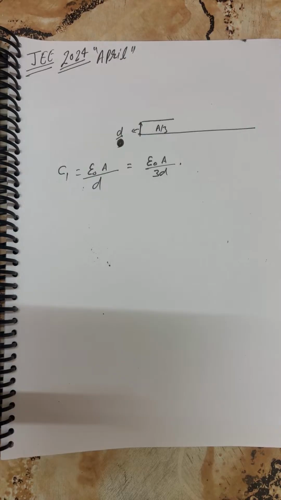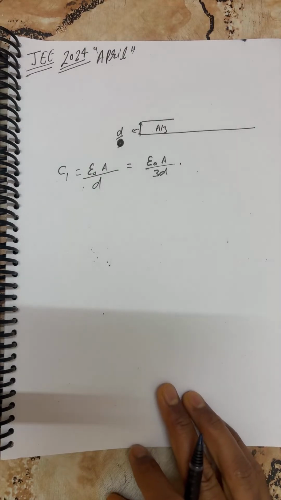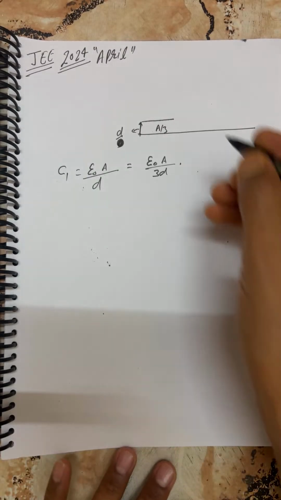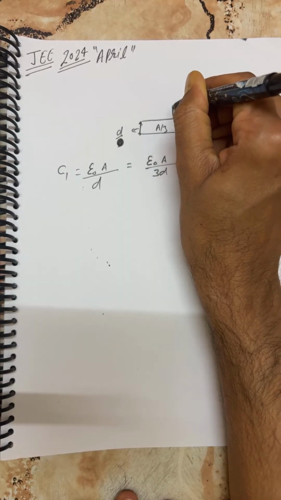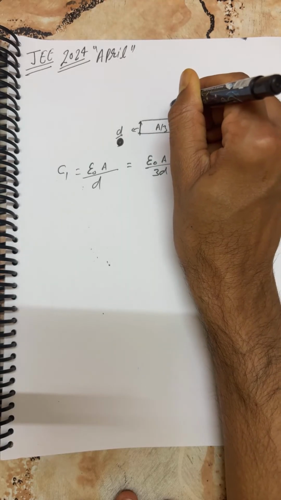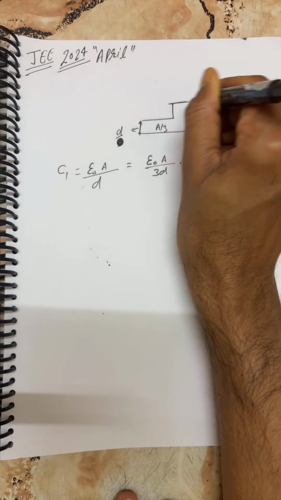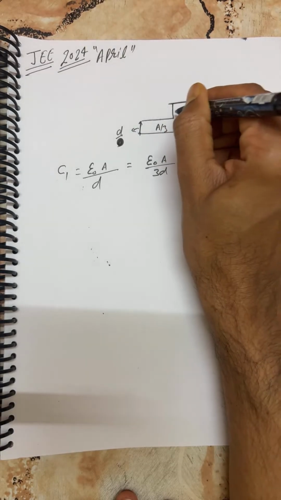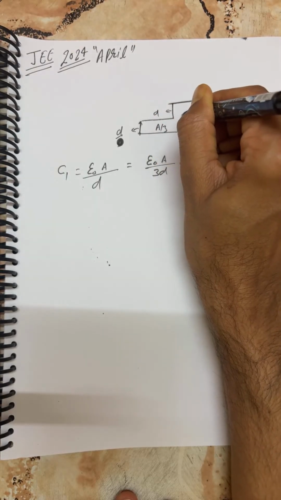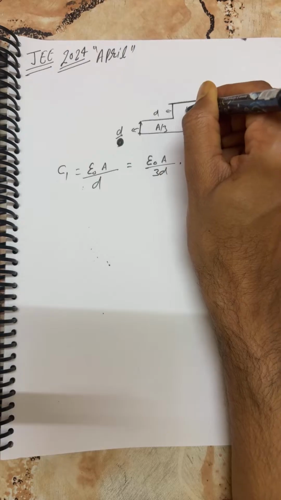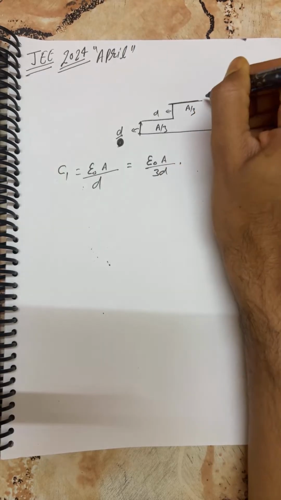Okay, right. So students, something here for these questions. Next, the separation between the plates remains D, and the area here again you can take as A by 3.